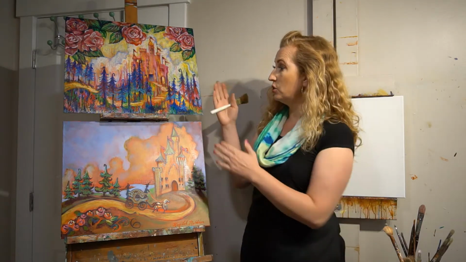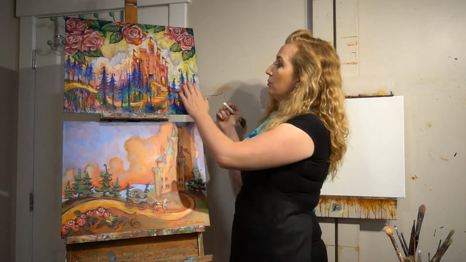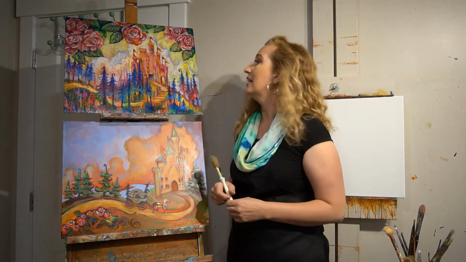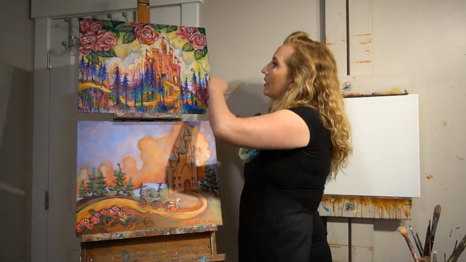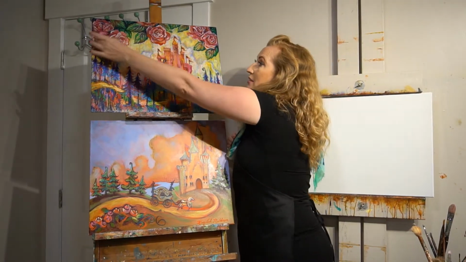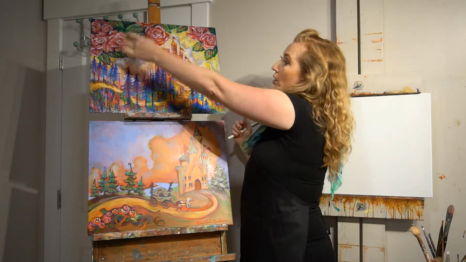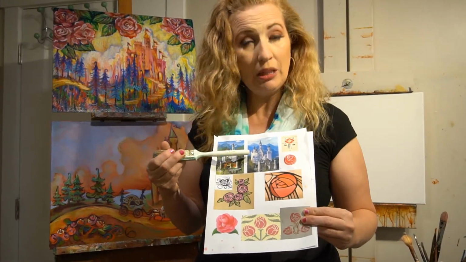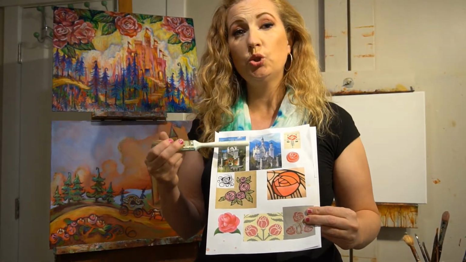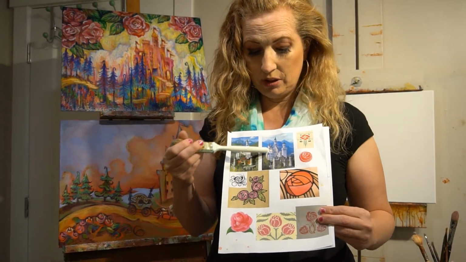And these are two different pictures that I've done. This one I did with oil pastels, and we're not going to paint the roses on this one, but you could if you wanted. This is the Germany castle called Neuschwanstein. And we're going to be painting this.